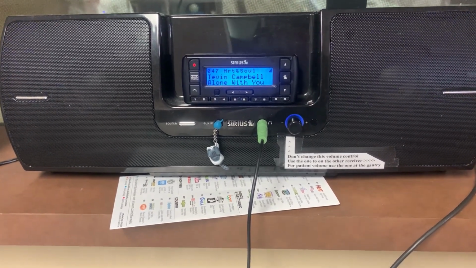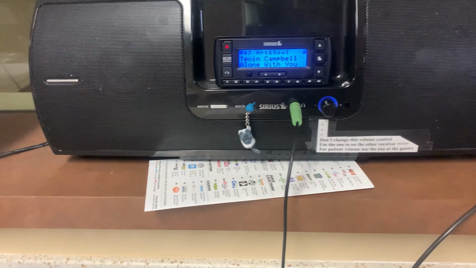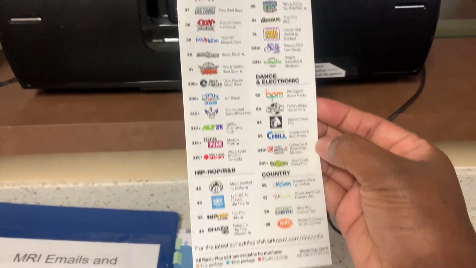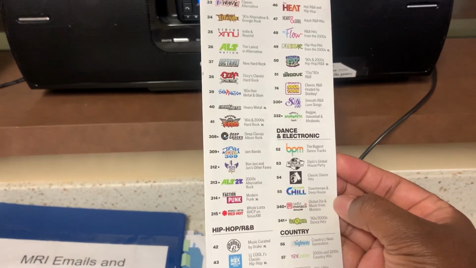So this is how it looks. You can just find the station that you want. Let's see. So different stations on this little thing.